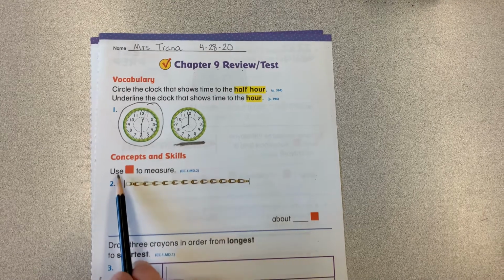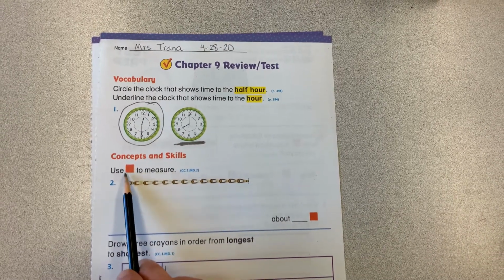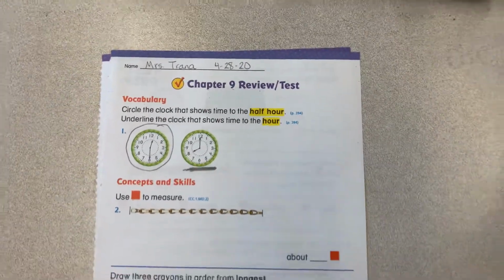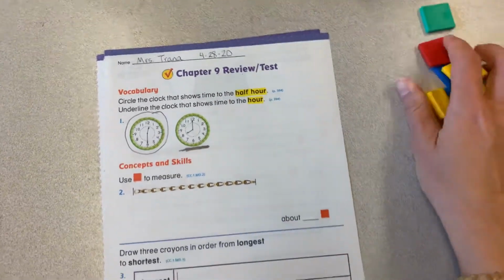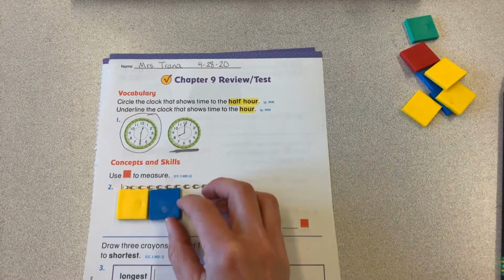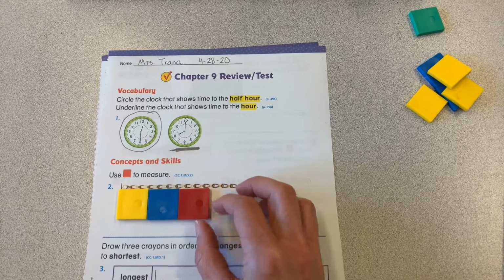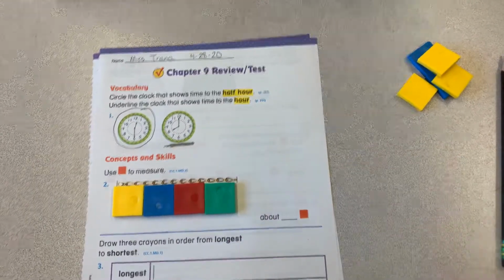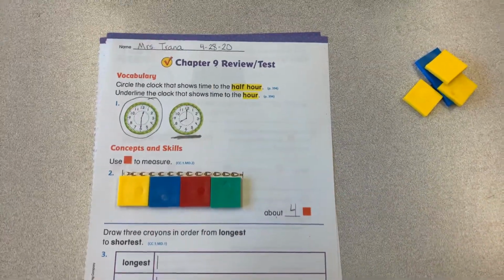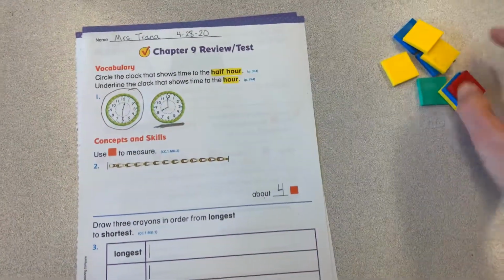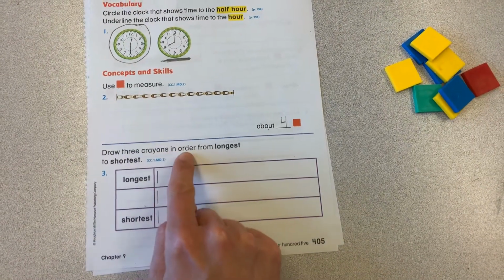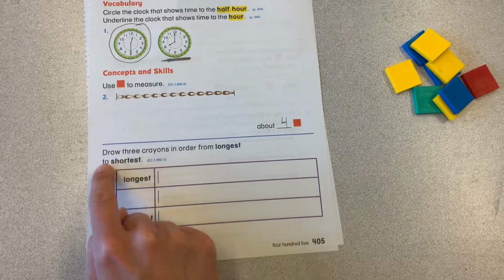Concepts and skills. Use square tiles to measure. So we're measuring this chain, aren't we? I know you don't have square tiles, but you can watch teacher as I lay mine down. 1, 2, 3, 4. What would you say? About 4 square tiles. Good job, friends. Number 3, draw 3 crayons in order from longest to shortest.